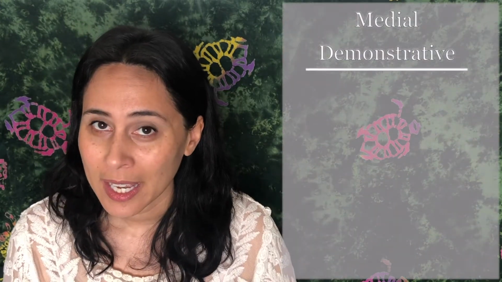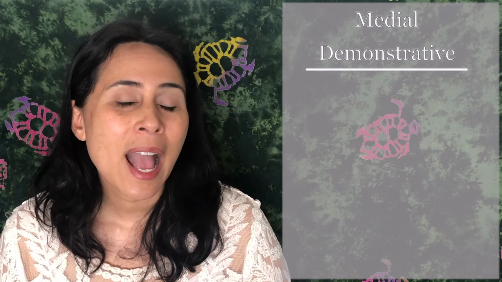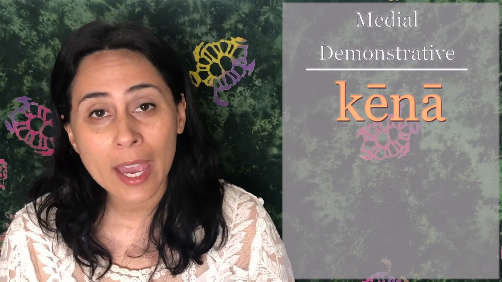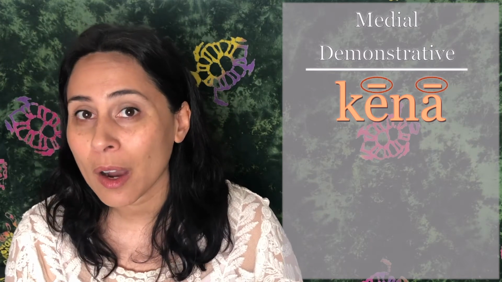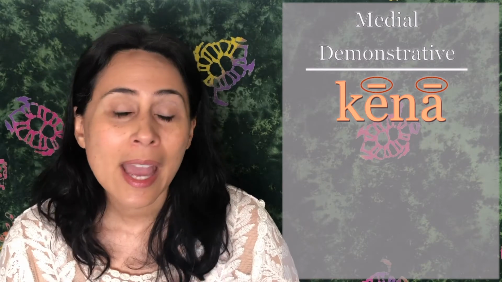So first, we have one word for that when the object you're referring to is near the person to whom you are speaking. This is known as the medial demonstrative. And that word in Hawaiian is kēnā. Note that both the E and the A have the kahako over it, so both of those vowels are lengthened. Kēnā.